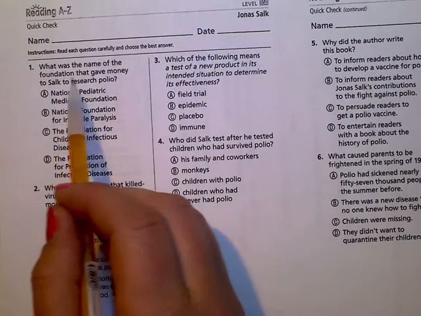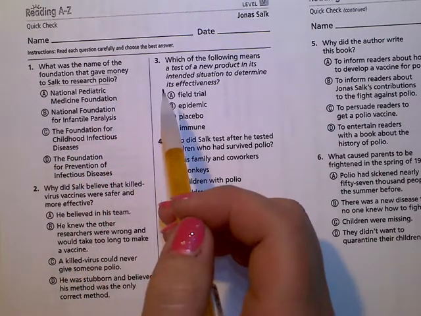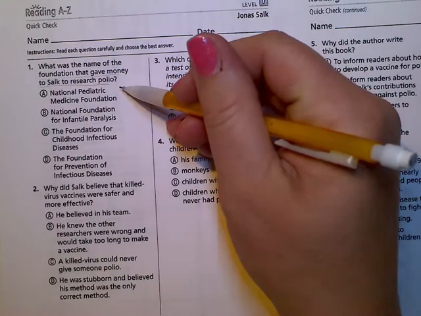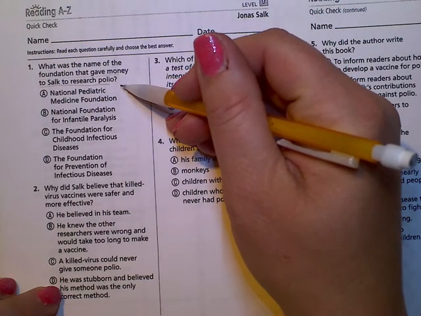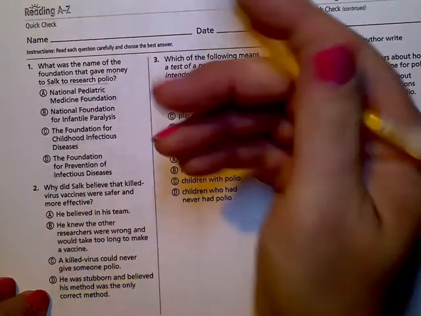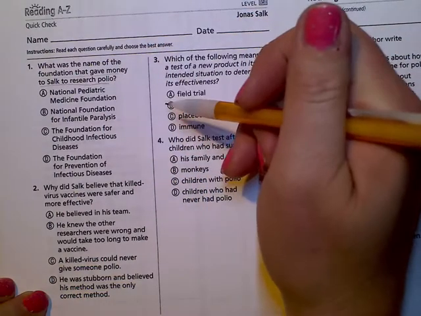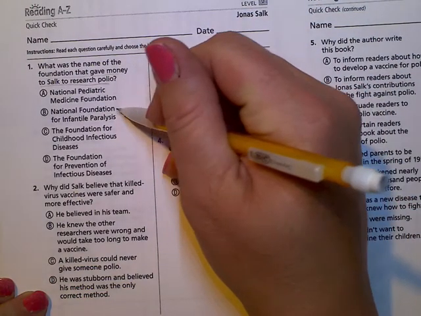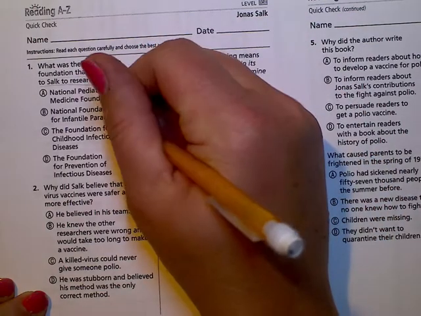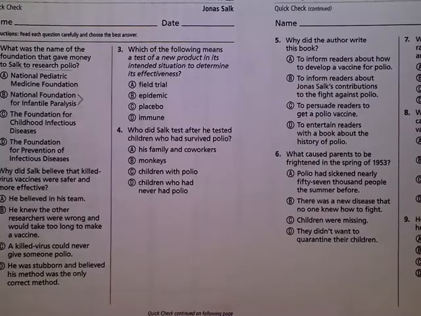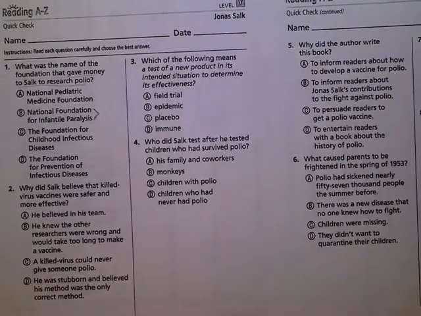What was the name of the foundation that gave money to Salk to research polio? And if you don't remember, go back and look. The guy talks about it being the NFIP, which ended up later being, what did they say the name of the company? It was one that is what it's called actually to this day. And it was fascinating because that would have been in yesterday's reading. Week 3.